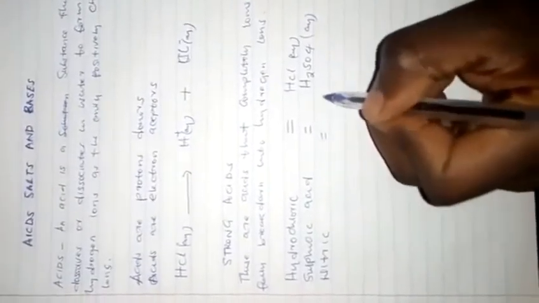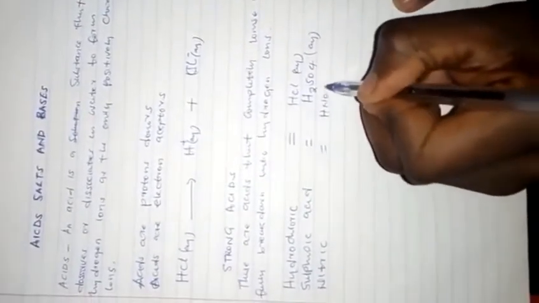These can be given by state symbols: hydrochloric acid is HCl aqueous, sulfuric acid is H2SO4 aqueous, and nitric acid is HNO3, aqueous as well. These are the types of strong acids that we have.